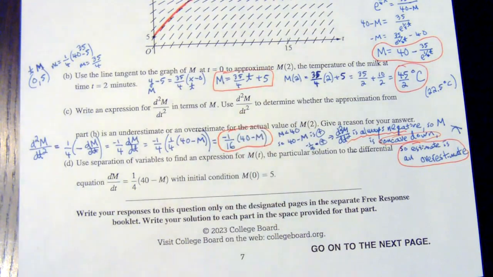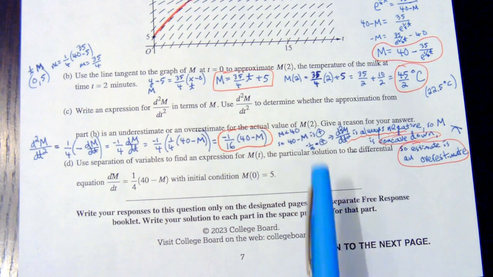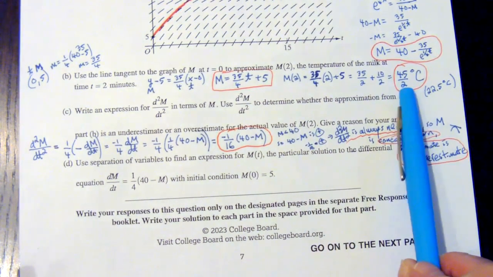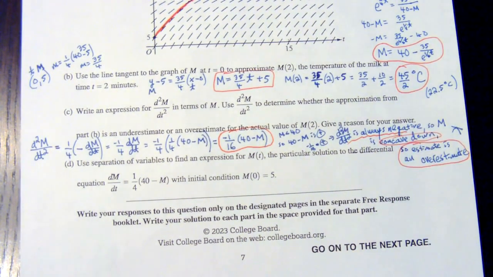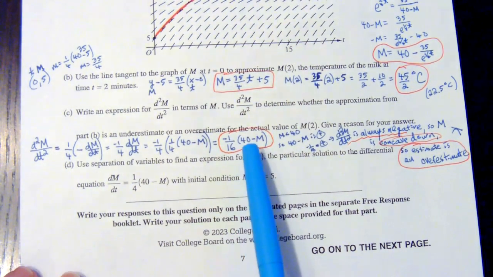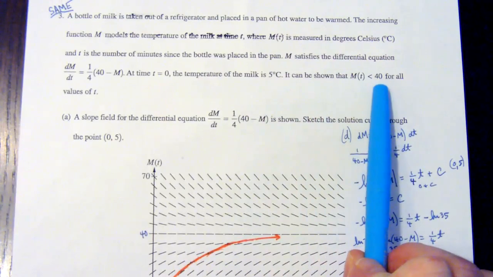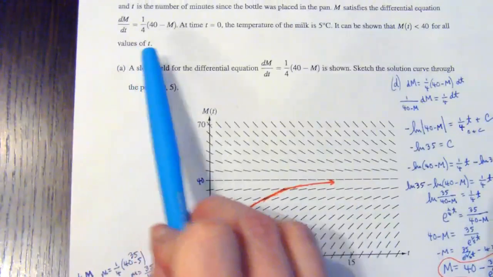And then it says use that second derivative. When you figure out whether the second derivative is positive or negative, that tells you about the concavity of the graph. And that's what you should be thinking about, to determine whether this approximation that we found in part B is an under or over estimate. So they told us that m is less than 40 for all values of t.